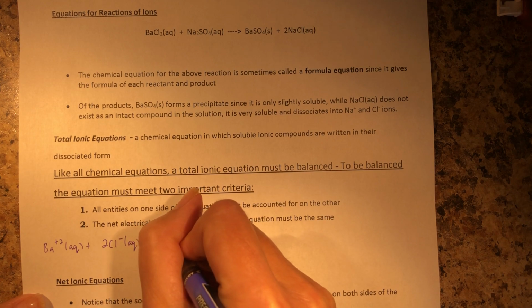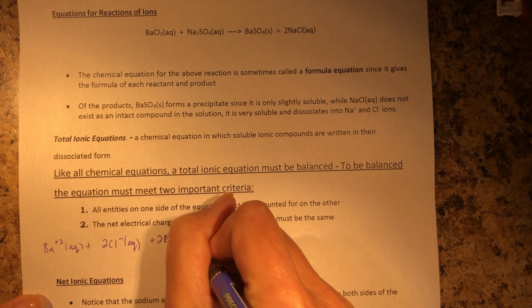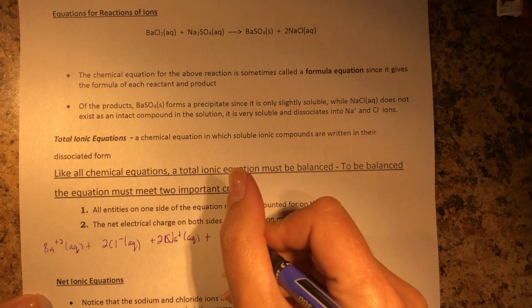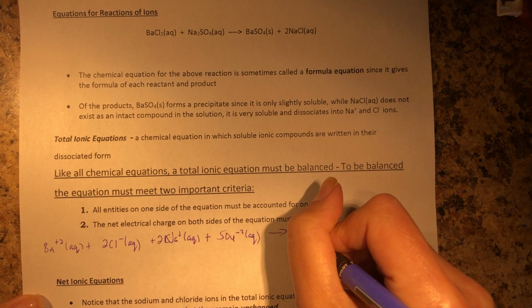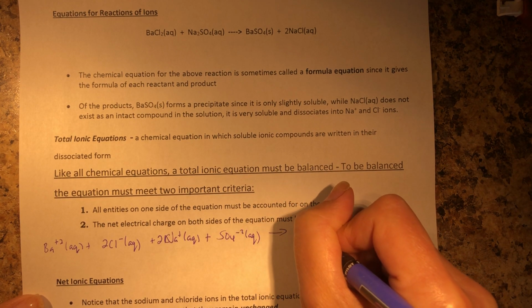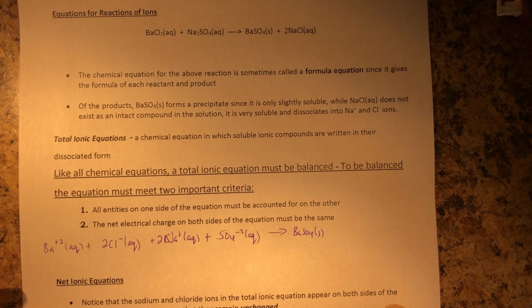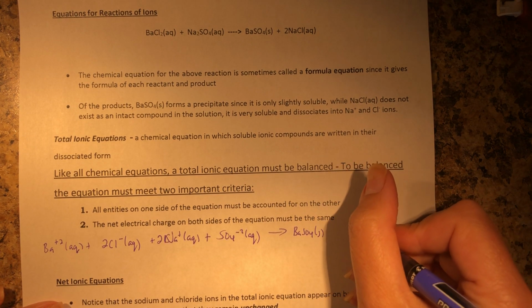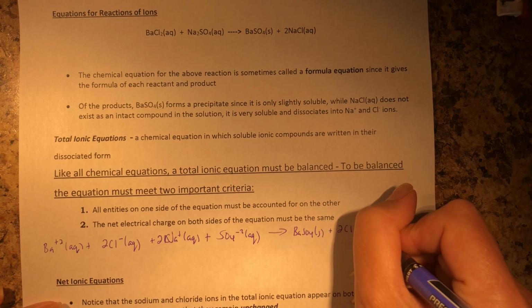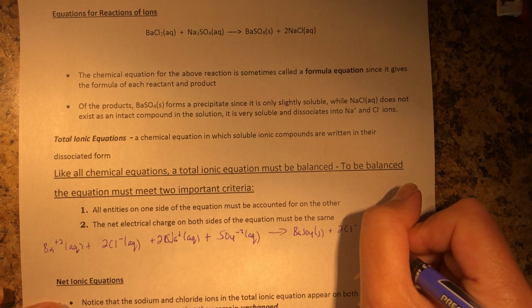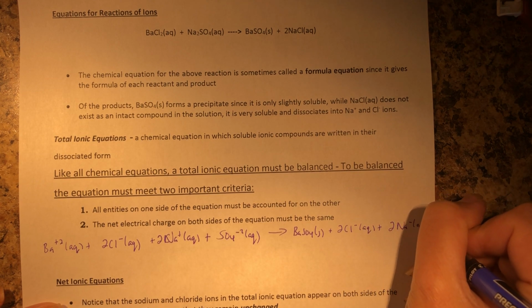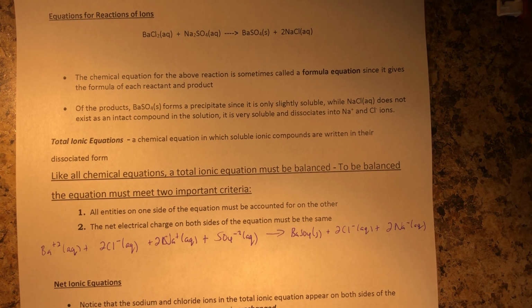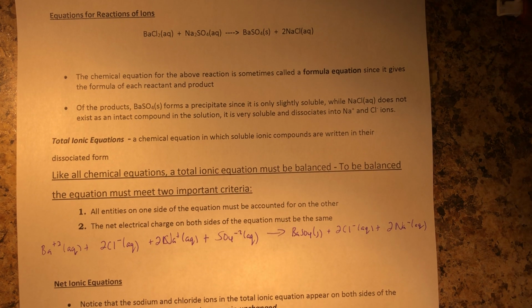Plus 2 Na+, plus SO4 2-, produces barium sulfate. It stays together because it was a solid. It will not dissociate. And 2 chloride ions and 2 sodium ions. Now I wrote them kind of backwards, but it doesn't really matter one way or the other as long as they're both there. So this is our total ionic equation.